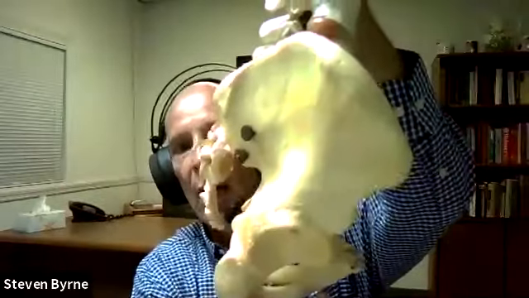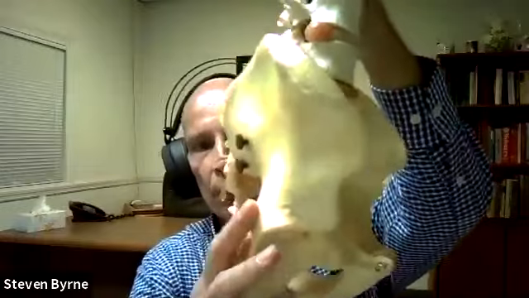Okay, so let me make sure I've got everybody. So anyway, this is an ischial tuberosity, and this is the ischium. Next week, we're going to be learning a whole lot of terms, more than what we're learning this week.